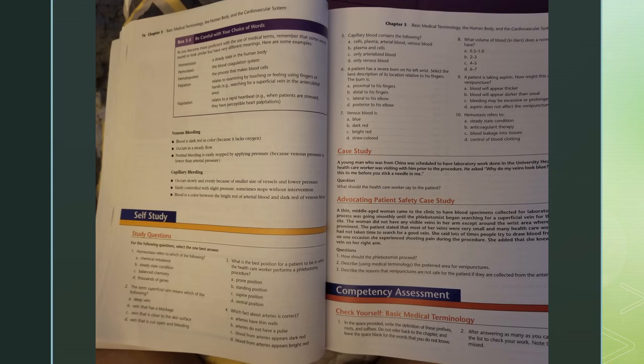Venous bleeding. In venous bleeding, the blood is dark red in color because it lacks oxygen, and occurs in a steady flow. Normal bleeding is easily stopped by applying pressure because venous pressure is lower than arterial pressure. Capillary bleeding occurs slowly and evenly because of the smaller size of vessels and lower pressure. Easy to control with slight pressure, sometimes stopped without intervention. Blood is a color between the bright red of arterial blood and dark red of venous blood.